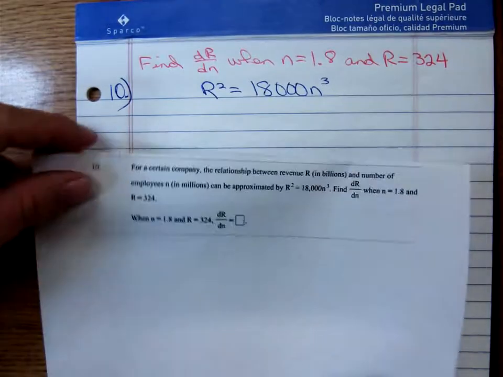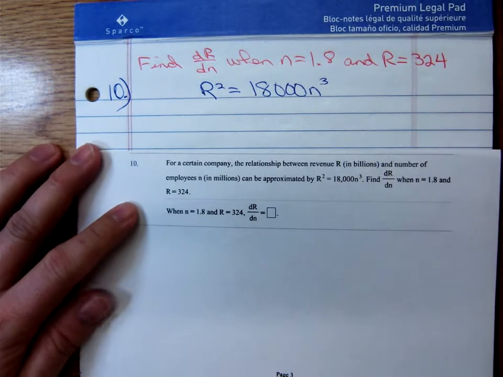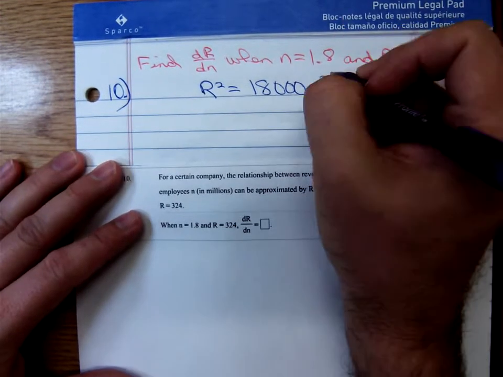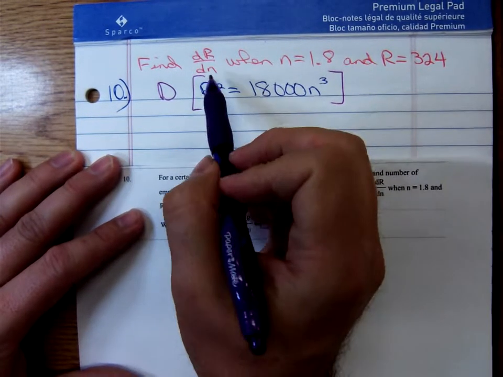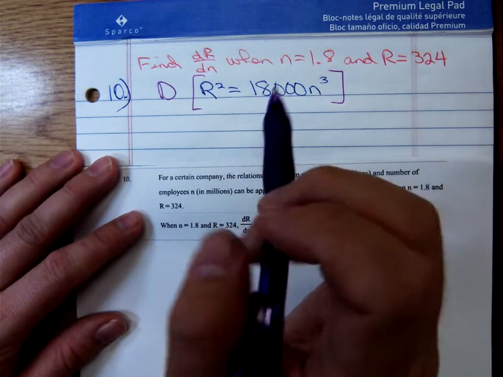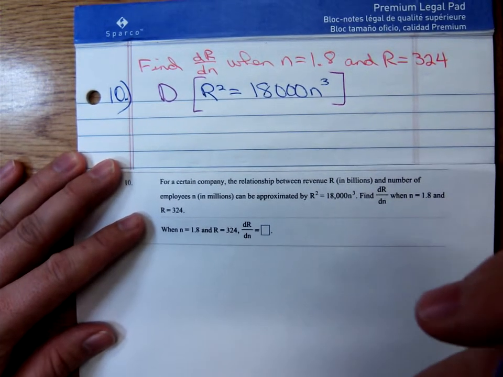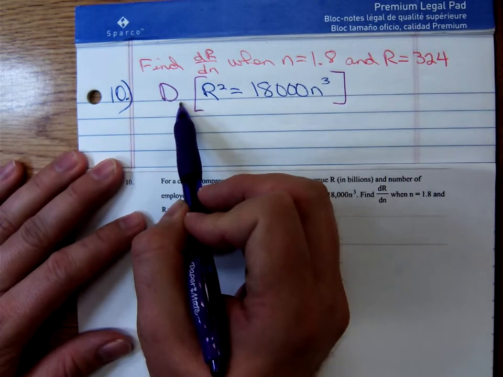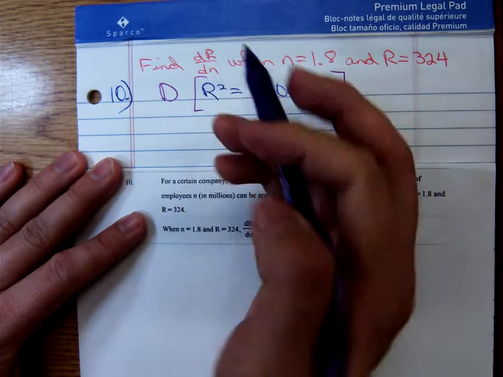I've written the problem down here. So we're going to find the derivative with respect to, you tell me. One of these is we're going to either have an R prime or an N prime in this derivative. Which one are we going to have? We're differentiating with respect to what variable? Look at the notation they gave us. We're differentiating with respect to N.